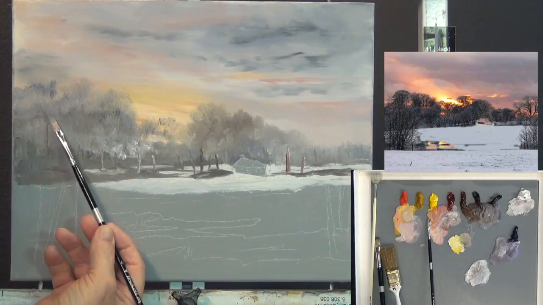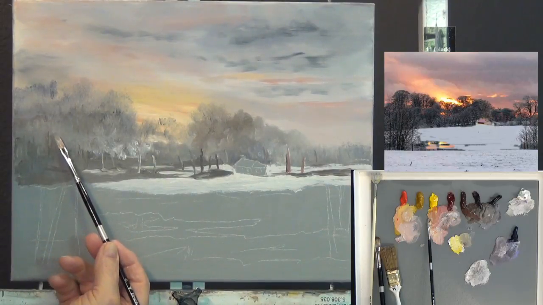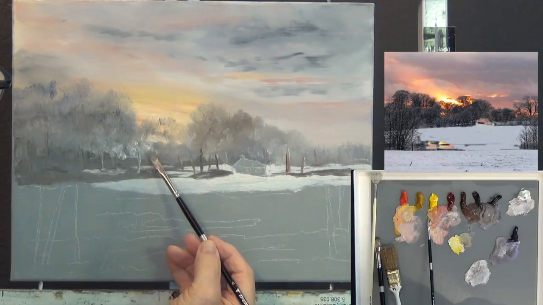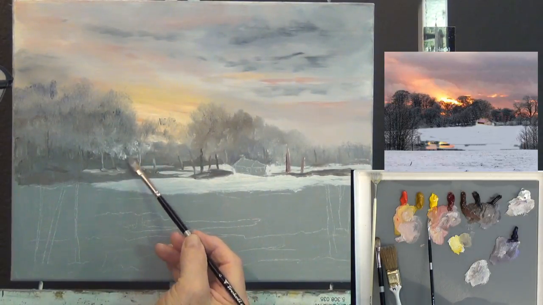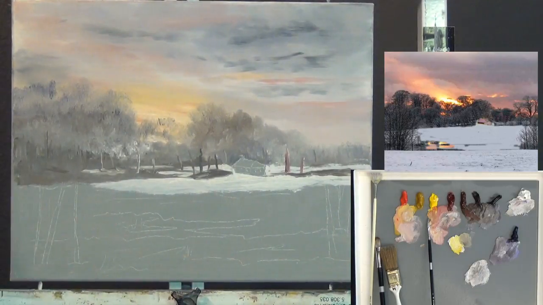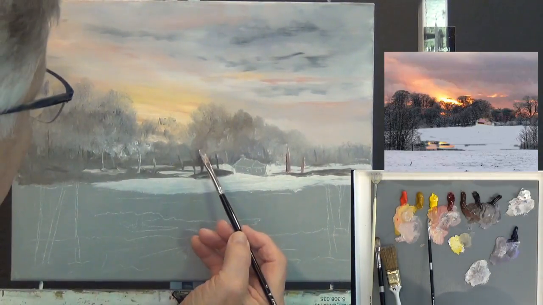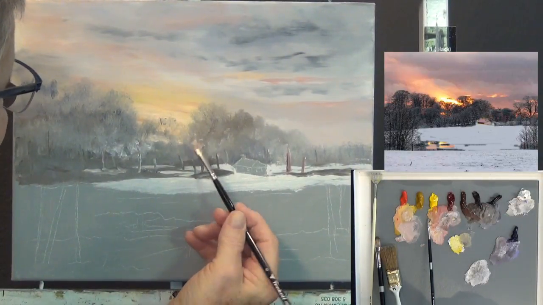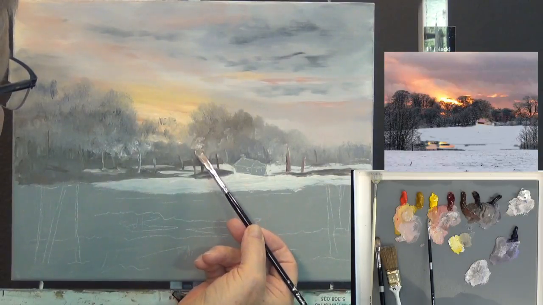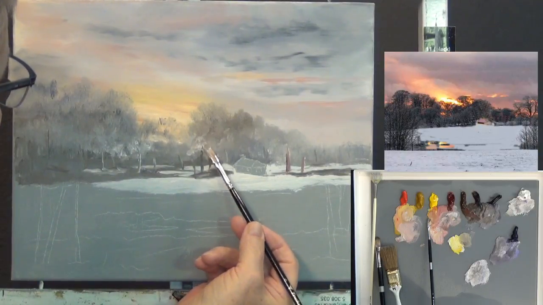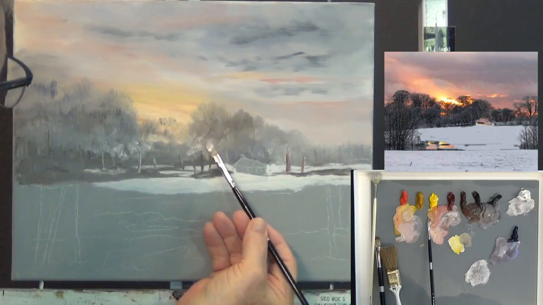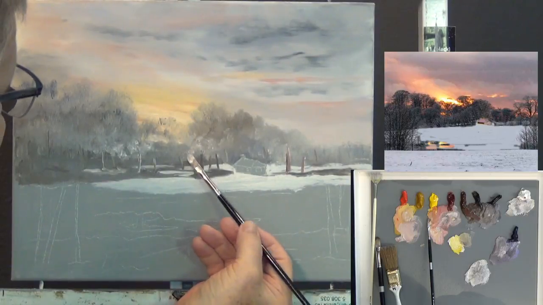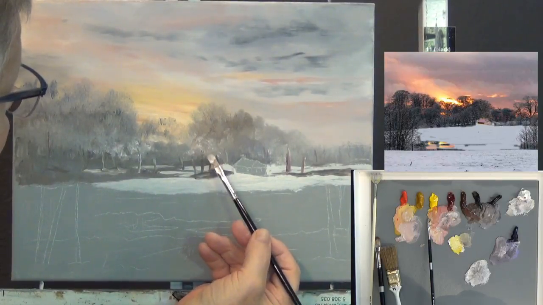I could spend a long time doing this if I wanted, but I think I'll slow down on that. So at least it looks like those trees are both connected at the top and at the bottom, so they don't end up looking like I glued them on. I don't want them to look glued on. These trees over here, how about a little more white in this area here? I'm just using this filbert with some white on it and trying to make some abstract shapes here to go along with these tree trunks that I've put in here.